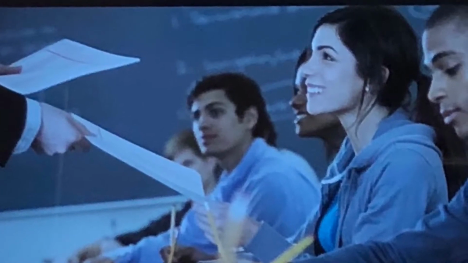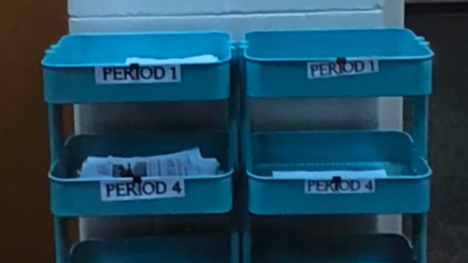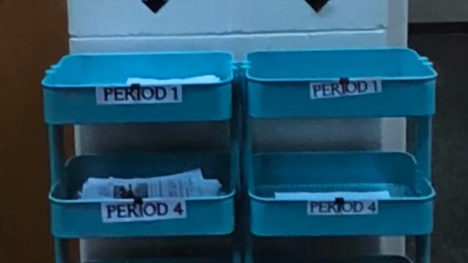Fourth, pass out paper for students to write on. Fifth, collect responses before students leave. Collecting cards as students leave or having a box by the exit are ways of collecting. And lastly, respond to feedback by the next class or as soon as possible.